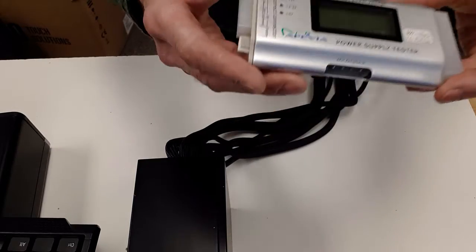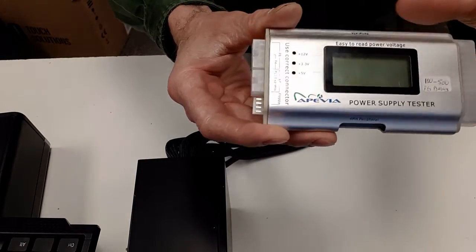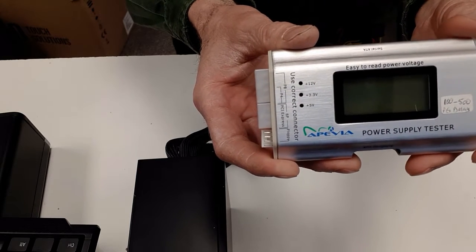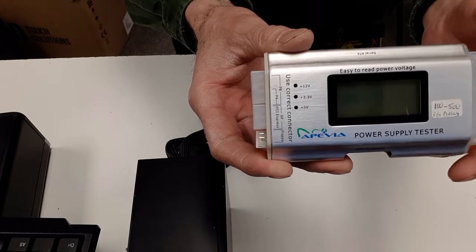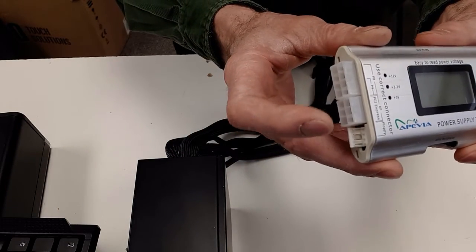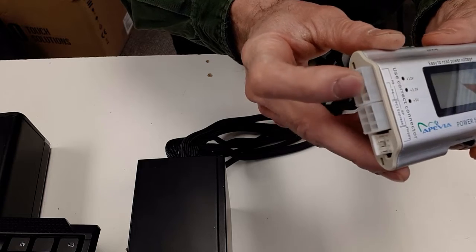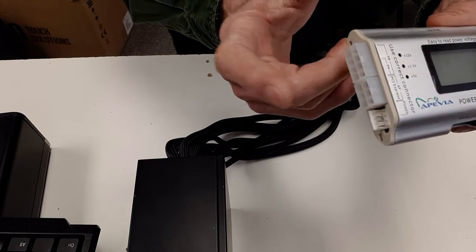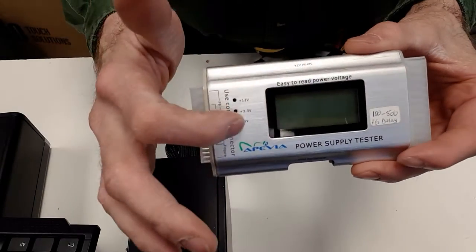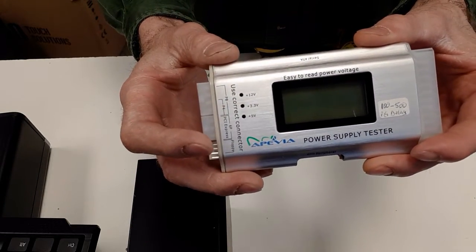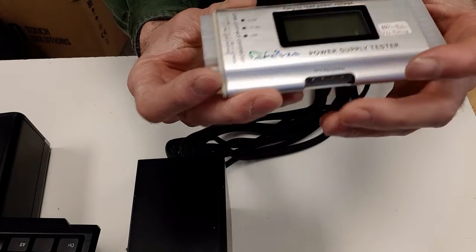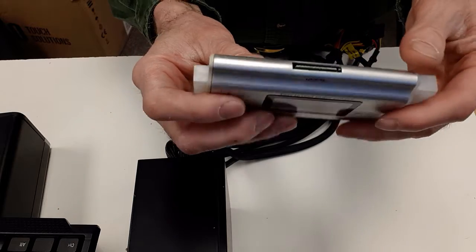Okay, so here's the power supply tester, which you can get online for anywhere from probably $12 to $20. It has this 24-pin motherboard connector here, the 4 or 8-pin connector here, and the PCI Express connector here. All right, so it also has some dummy lights here for some of the rail plugs. It has a Molex connector and also a SATA connector.